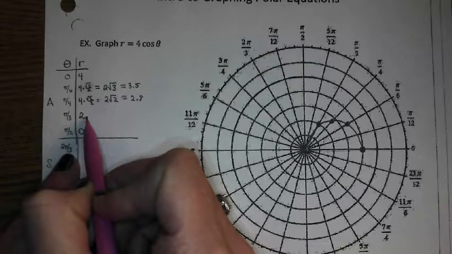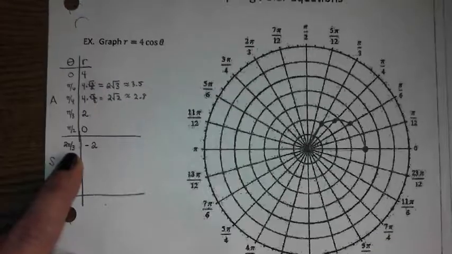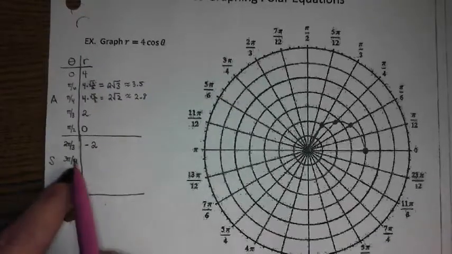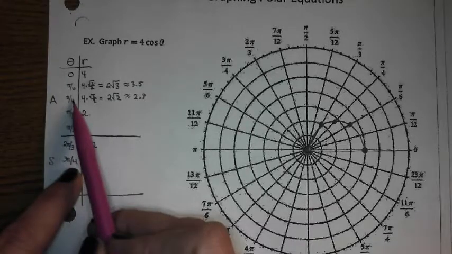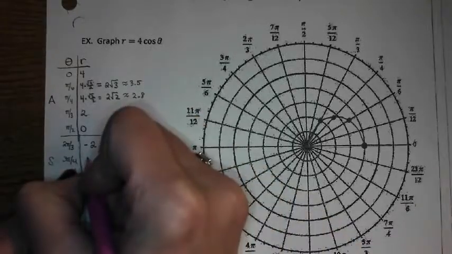Do you follow? So that'll be 2 pi over 3 with negative 2. The output for 3 pi over 4 is going to be the same as the output was for pi over 4. It's just that it's going to be negative. So that'll be like negative 2.8 approximately.